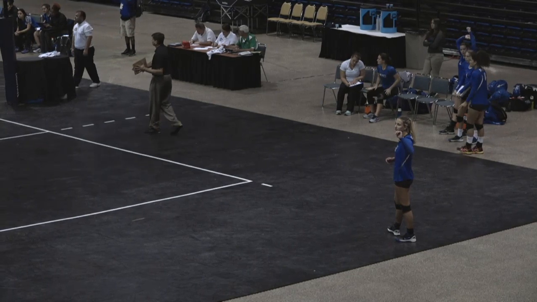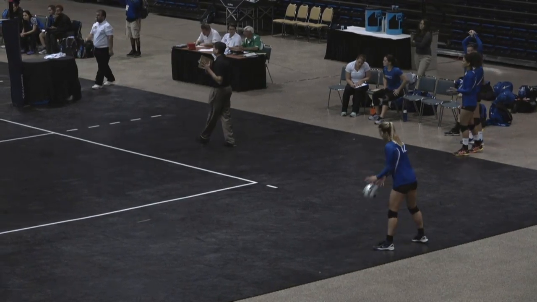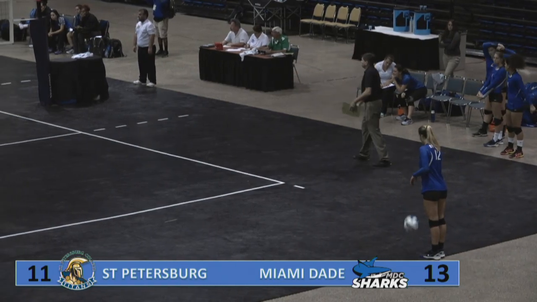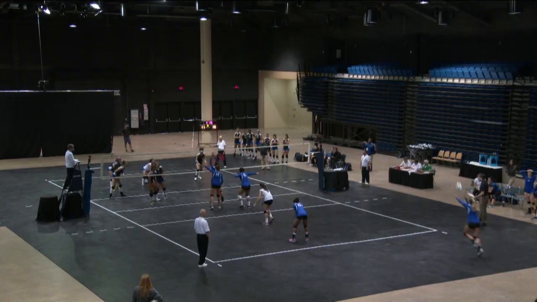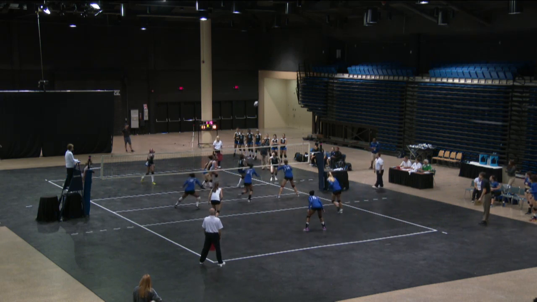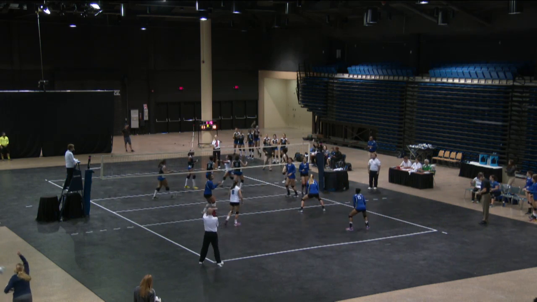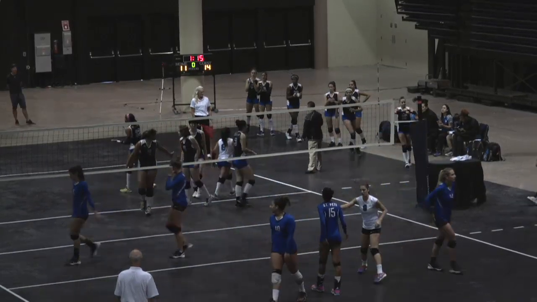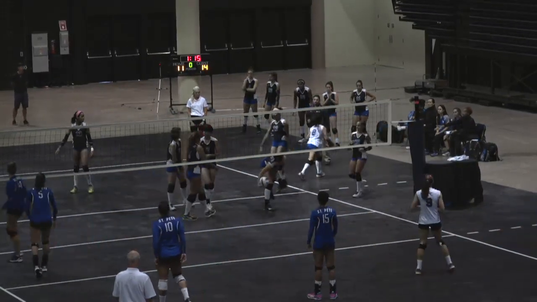Petronovic here with the service, 11 serving 13. You can see Coach Scott White of the Lady Titans giving out signals to Petronovic on where to put that ball. I imagine that she put it exactly where White wanted her to, but it results in a point for Miami-Dade.